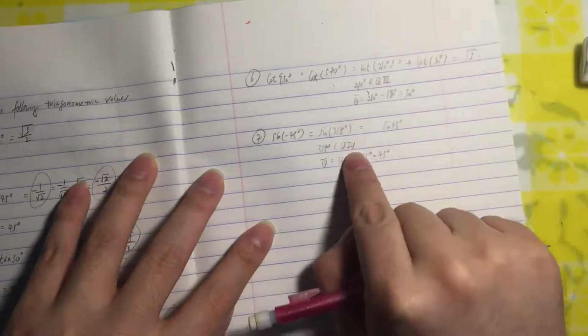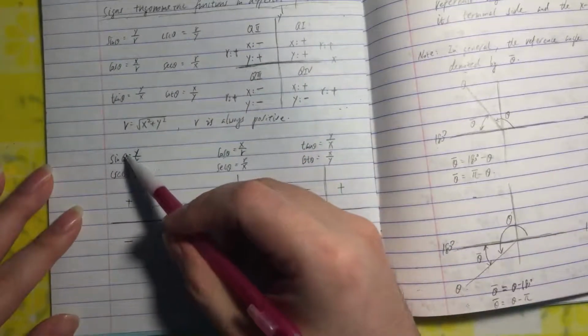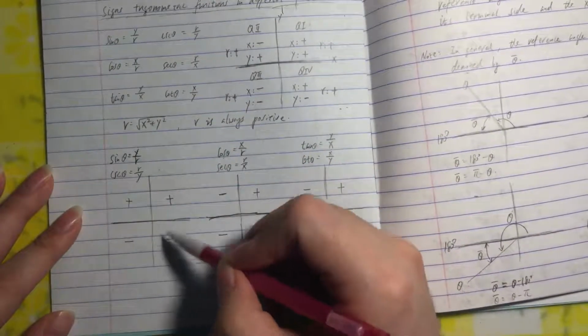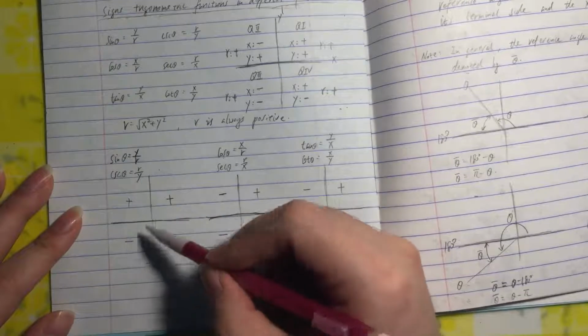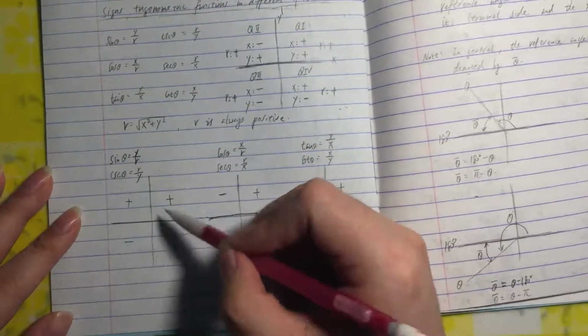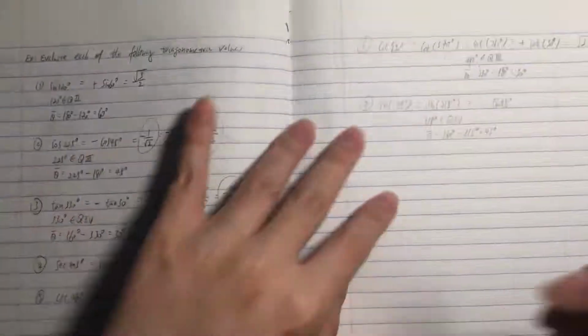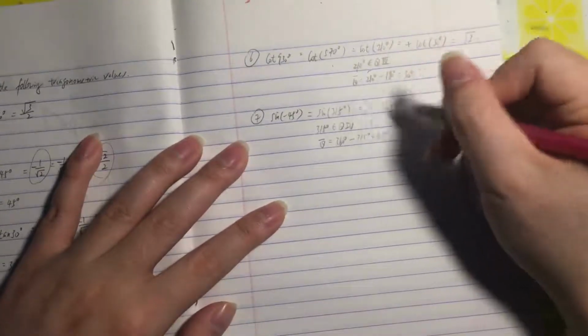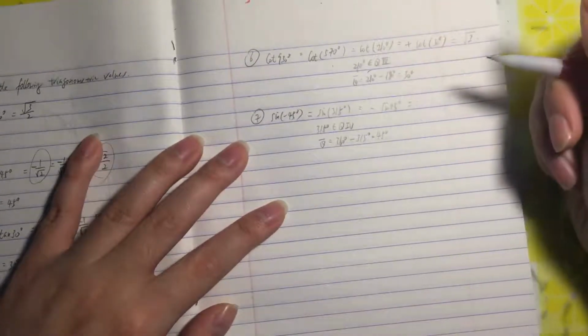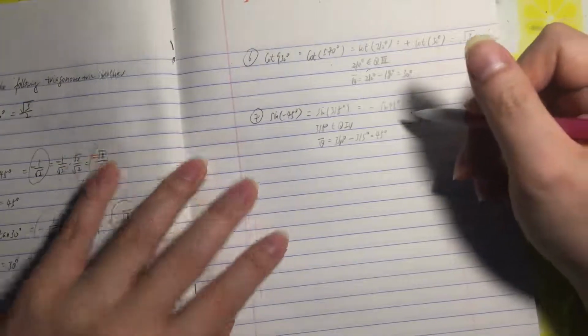This angle lies in quadrant 4. Sine function in quadrant 4 is negative. Quadrant 1, quadrant 2, quadrant 3, quadrant 4. So I get negative sine 45. 45 degrees is a special angle.